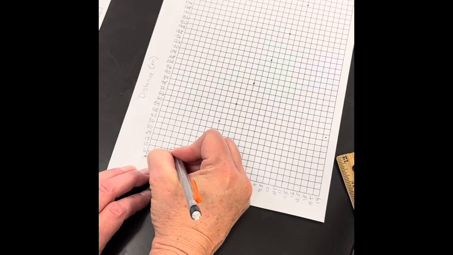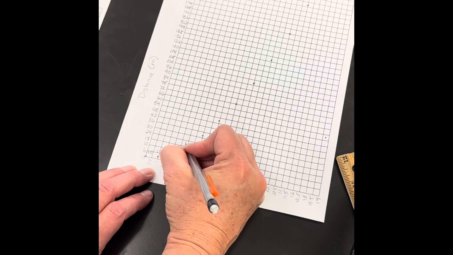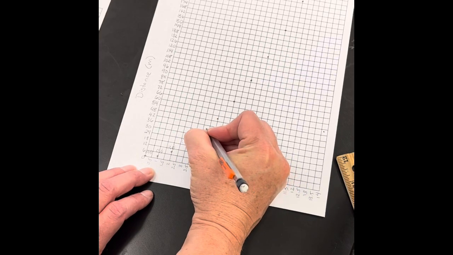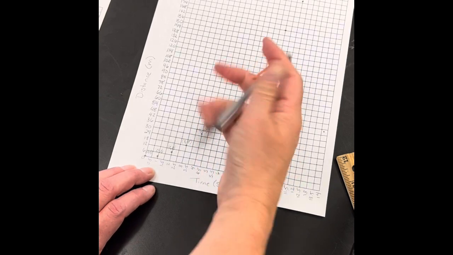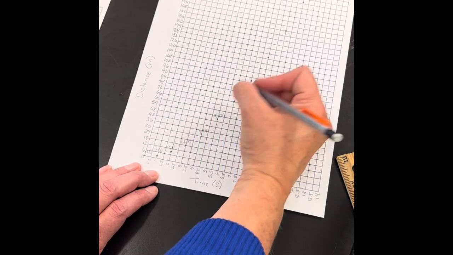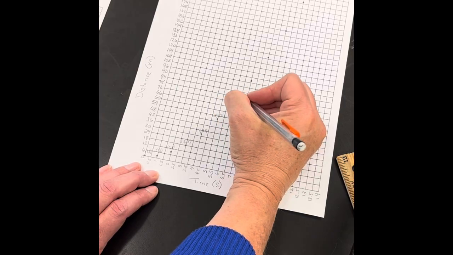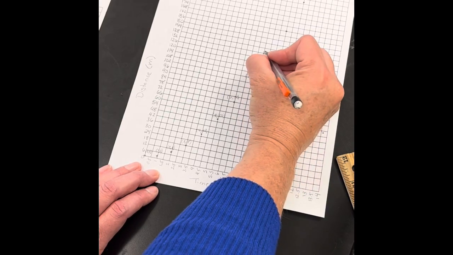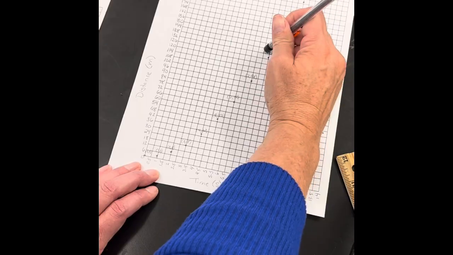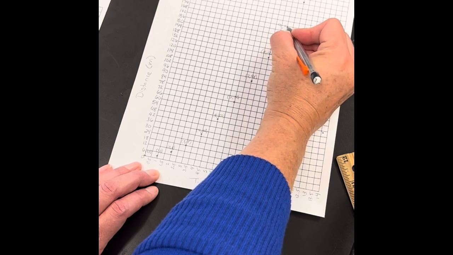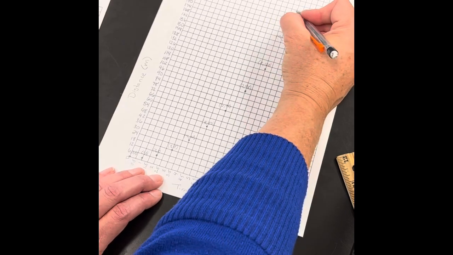This one was 2, 8. 3, 18. 4, 32, 5 and 50, 6 and 72, 7 and 98, 8 and 128, 9 and 162, and 10 and 200. Okay, so I've labeled my plots.